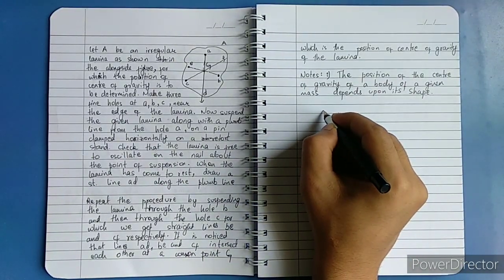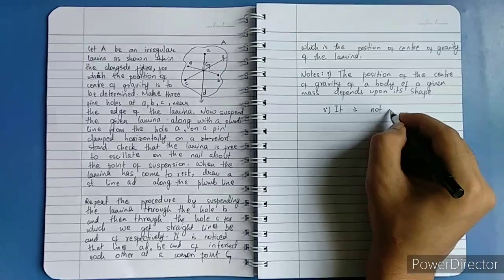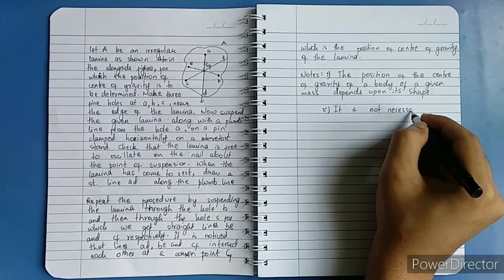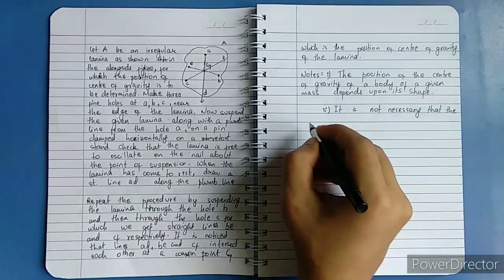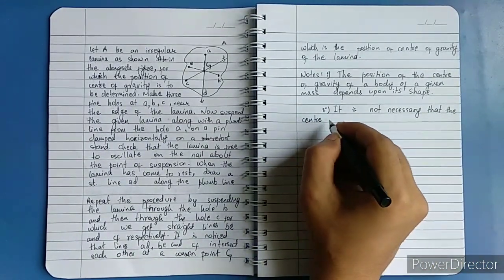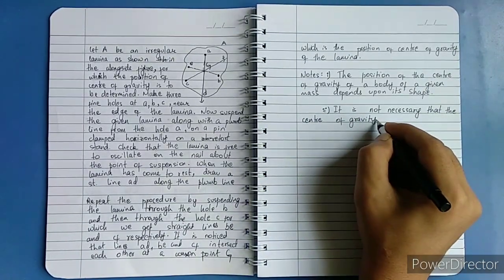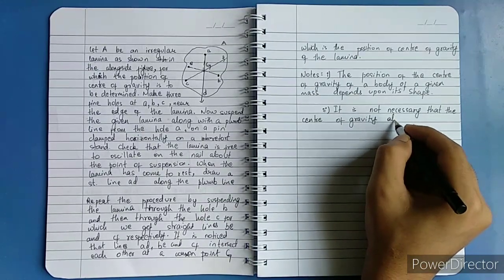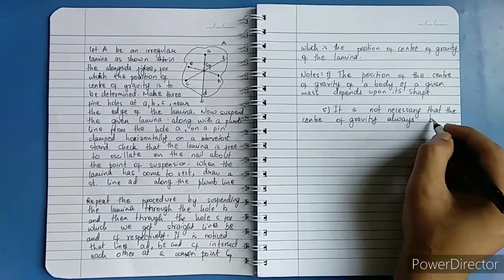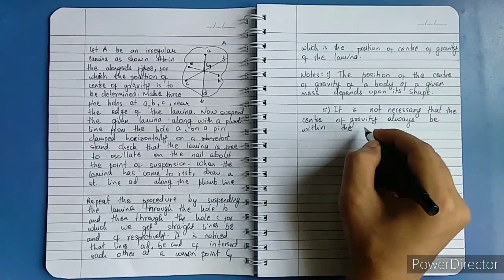Second, it is not necessary that the center of gravity always be within the material of the body.